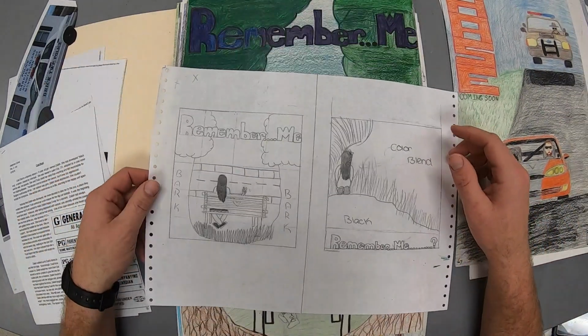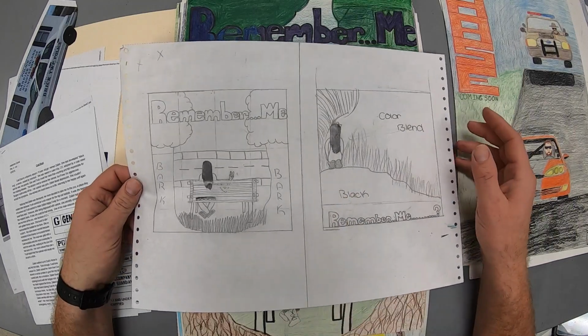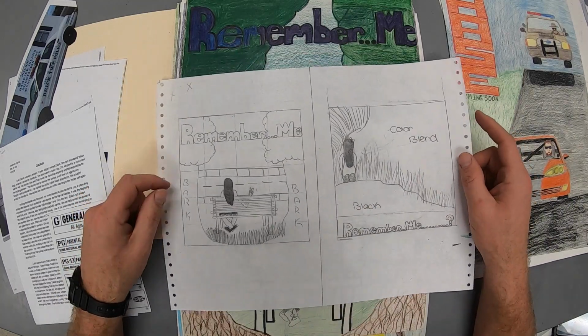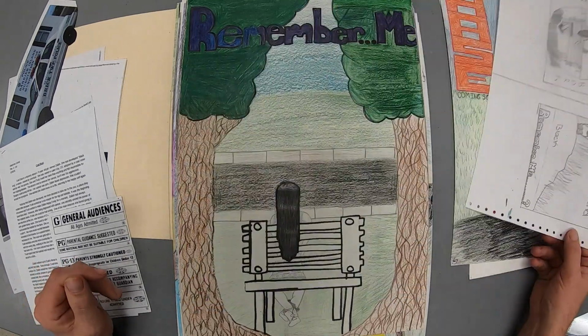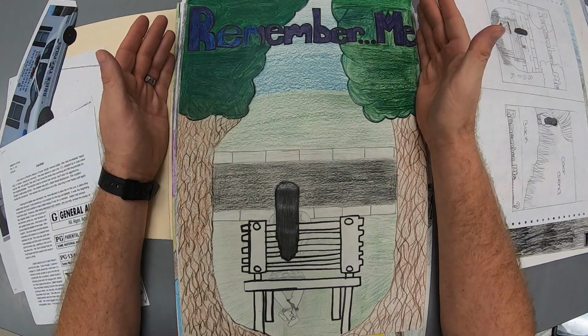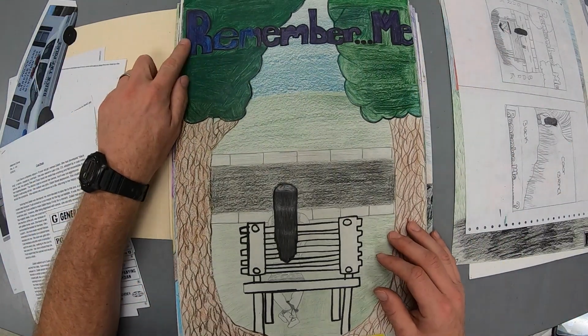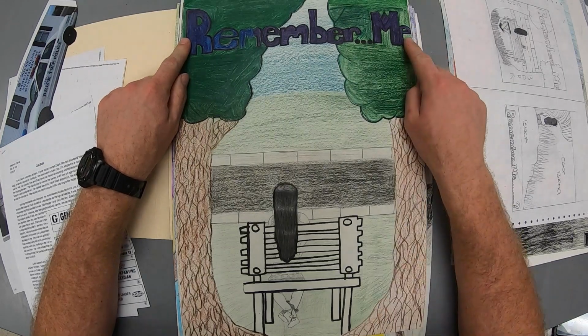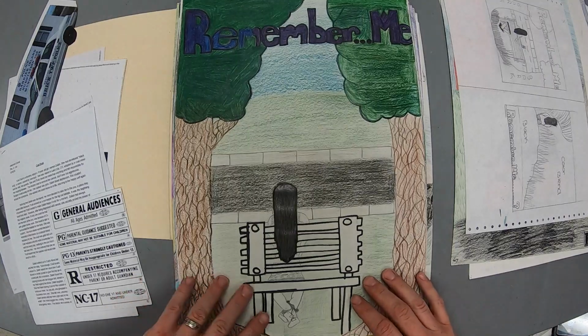Now we've got Remember Me. Two different concepts here. And this particular movie was about a girl that died, and it was her ghost coming back to see how her family reacts to her being gone. So here's the final version of that. Worked out well. A little bit scrunched on the page here, but there's all things that we need to talk about. If you know you have a letter at the beginning and at the end, put those in first. Make everything else fit in between.